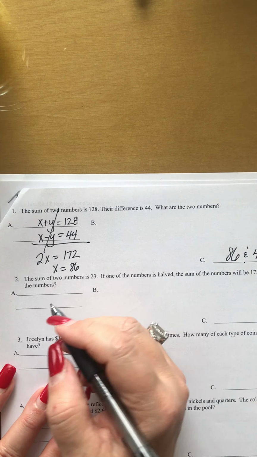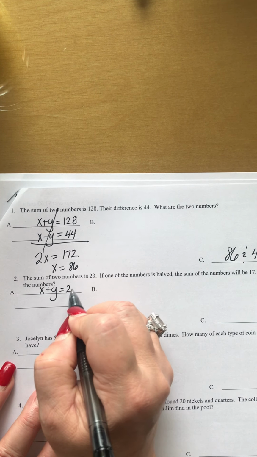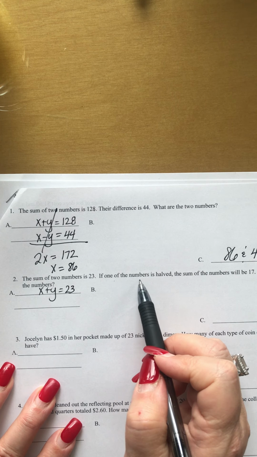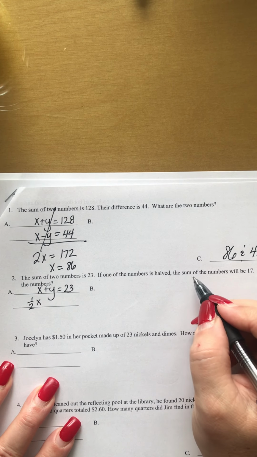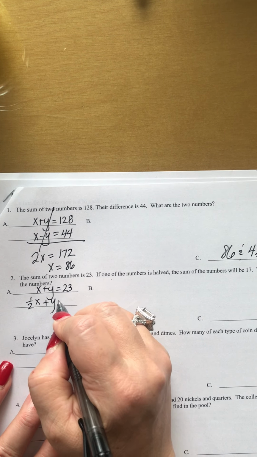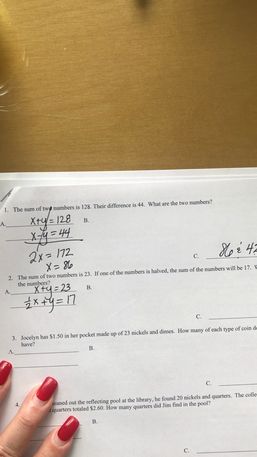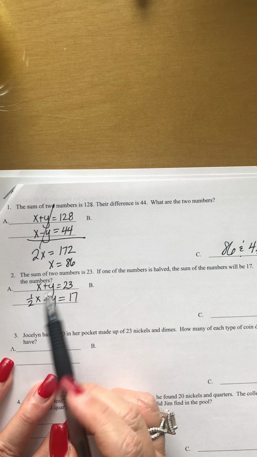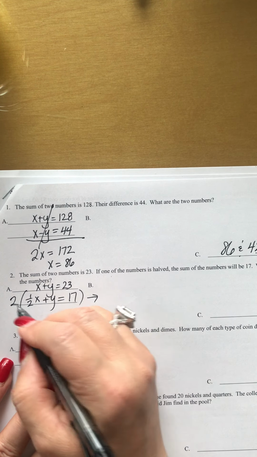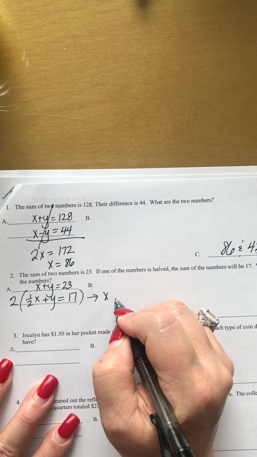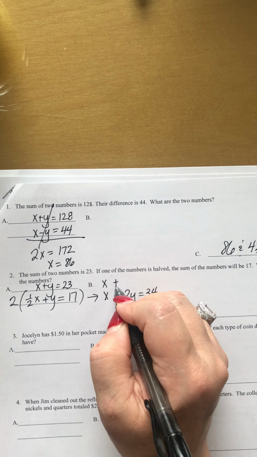Okay. Number 2. It says the sum of two numbers is 23. That's easy. x plus y equals 23. It says if one of the numbers is halved, so half of, let's say, x, and we leave the second number the same, the sum is 17. Now I don't want to deal with this half, so I'm going to multiply this whole equation by 2. So this equation becomes x plus 2y equals 34, leaving the top equation alone.